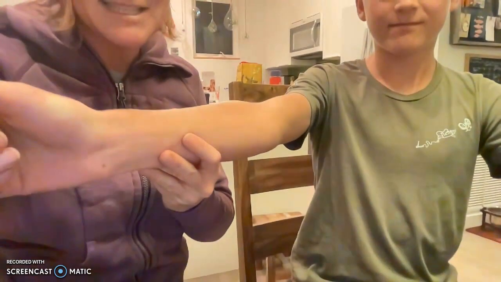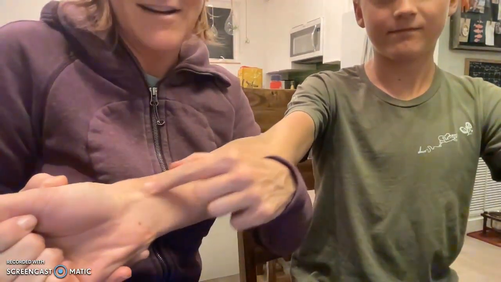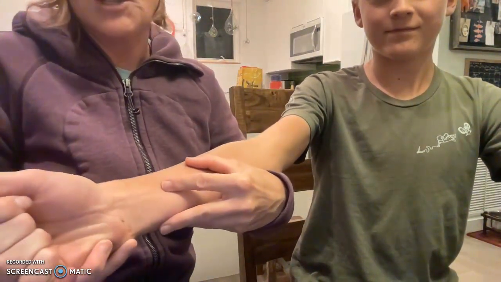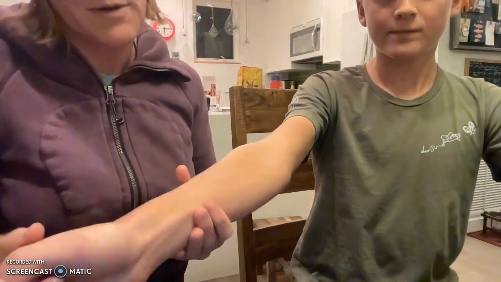Next, we have the head of his ulna right here. Nice little lumpy. So, head of his ulna, part of the skeletal system. The next thing we have is the tendon of the flexor carpi radialis. Let's see if we can make this computer see this. It's this tendon right here, and that is important for a reason we'll talk about in just a second. And that tendon is part of the muscular system.